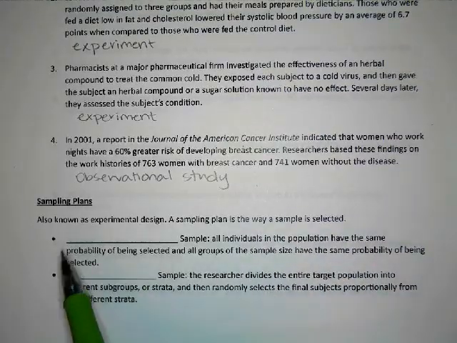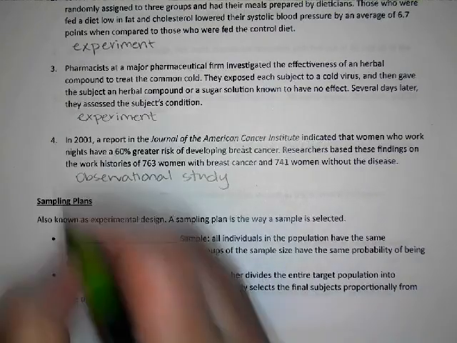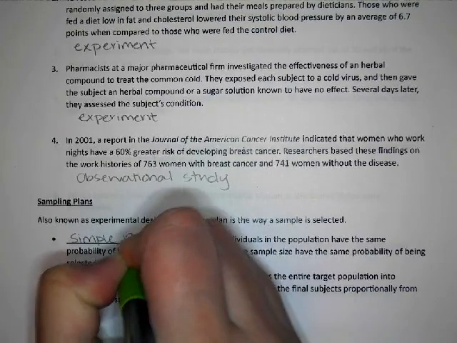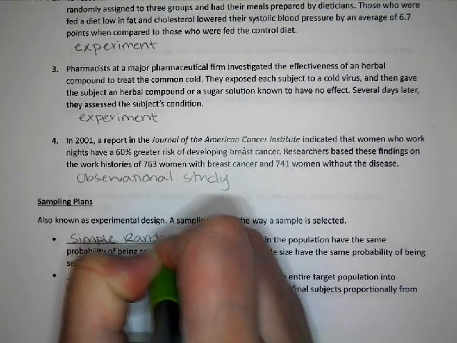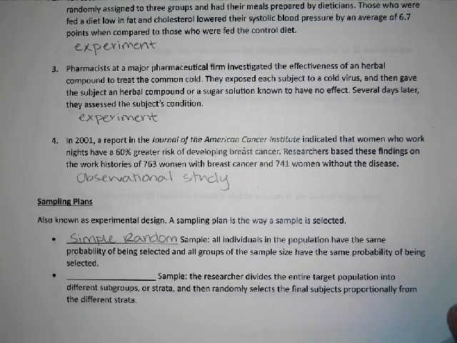All right, next we're going to look at sampling plans. This is also known as experimental design. A sampling plan is the way that a sample is selected. So the first is a simple random sample. And a simple random sample is one where all individuals in the population have the same probability of being selected, and all groups of the sample size have the same probability of being selected.